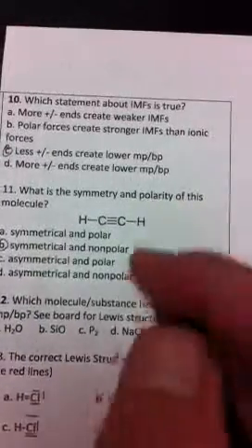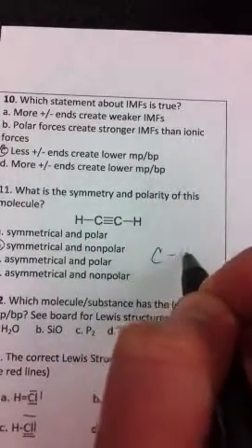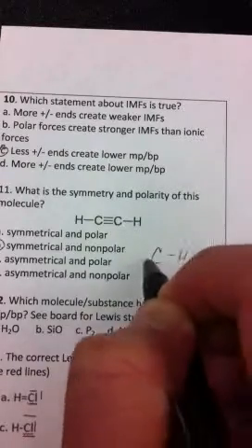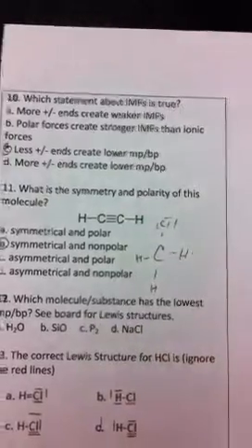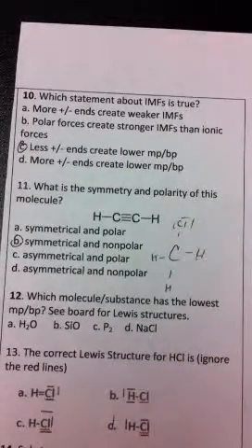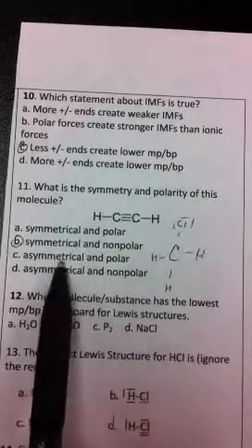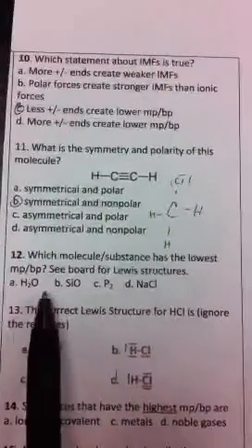An example of a molecule that is not symmetrical would be one where the outside atoms are not all the same. So that is not symmetrical, and that would be polar. So asymmetrical and polar kind of go together for the most part.